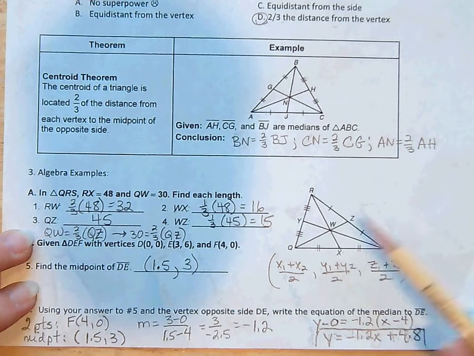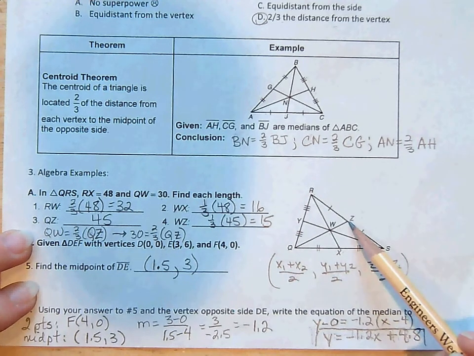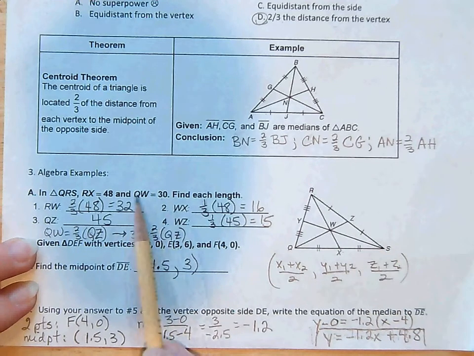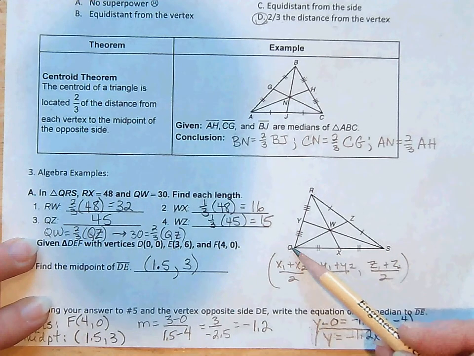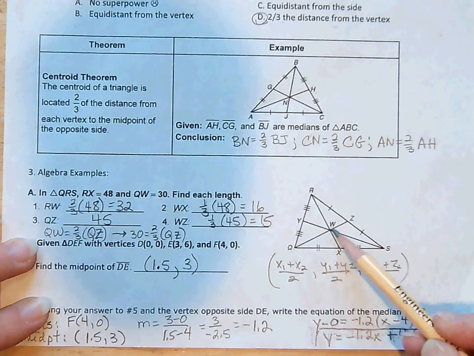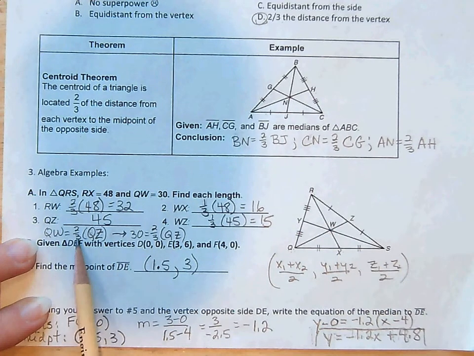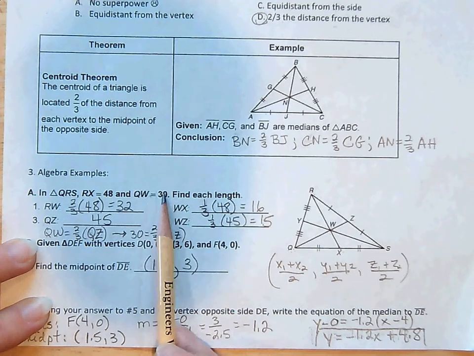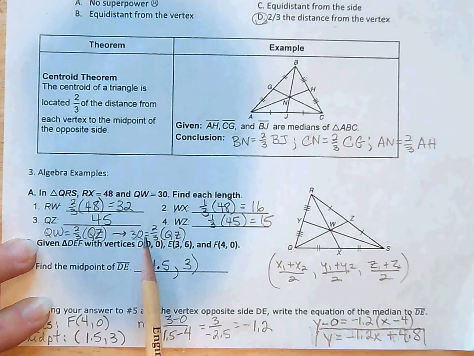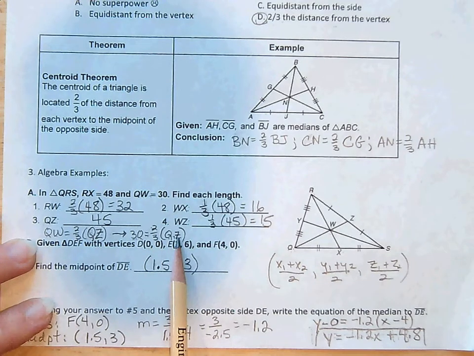Okay, now to find QZ, which is the whole thing, we're given QW, and QW is the distance from the vertex to the centroid. So we know that QW is 2/3 the distance of QZ, and we want to find QZ, but let's plug in what we have. We're given that QW is 30, so we know that 30 equals 2/3 the distance QZ.